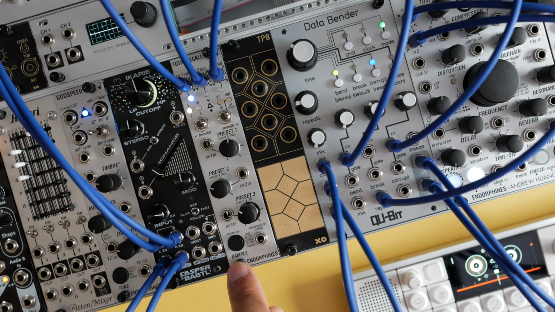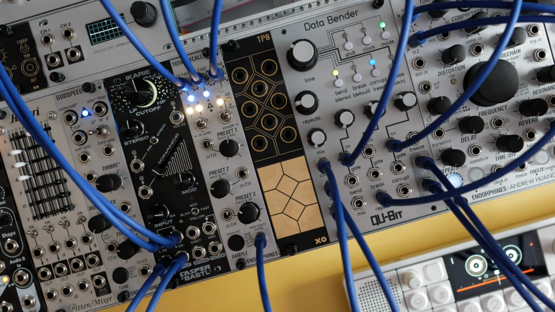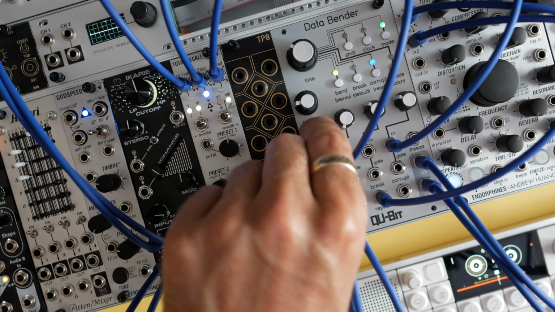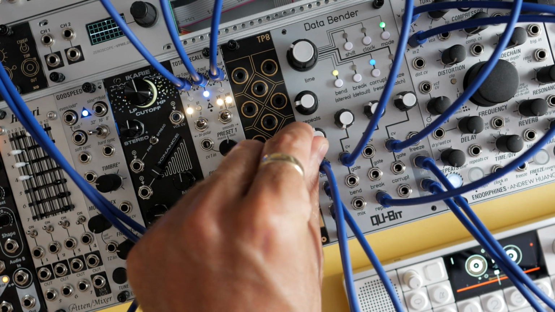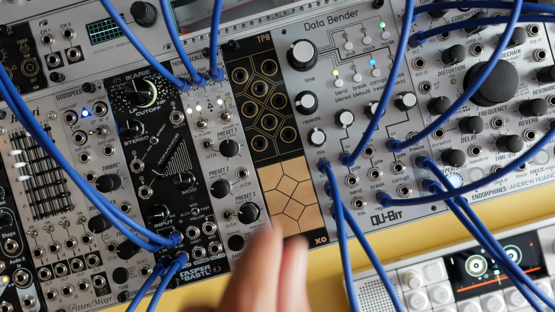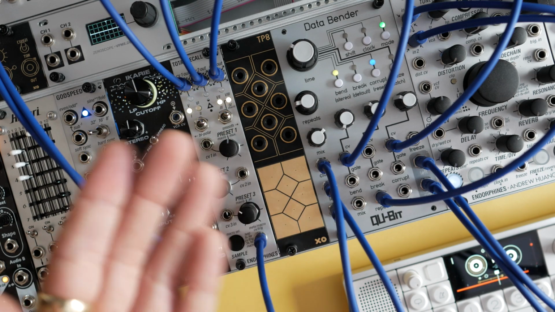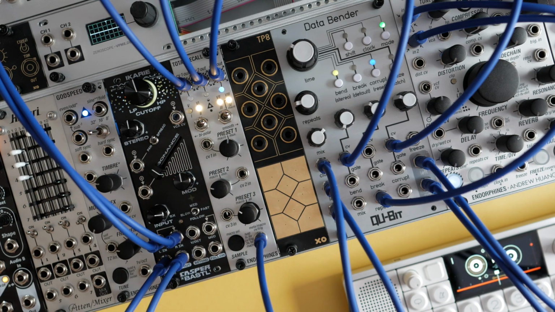But for now, let's put this into the simple triggered mode in which we go through the presets one by one, step by step. And now we're going to send a clock signal into it. Let's turn this mix up. And as you can see, we go through the presets one by one.